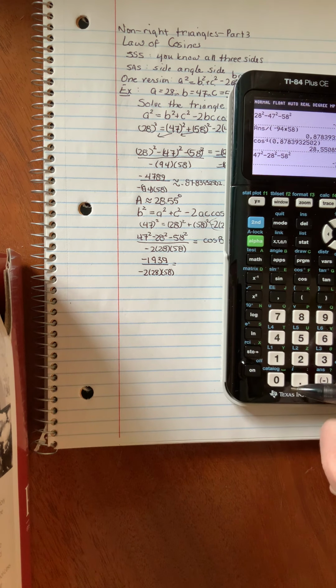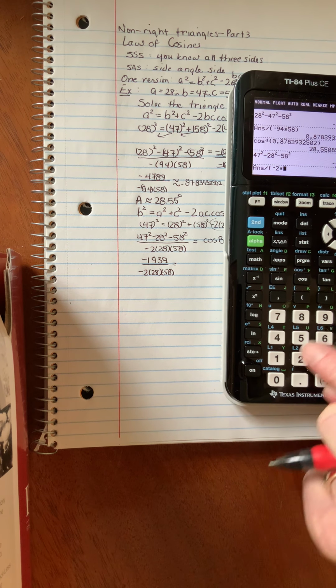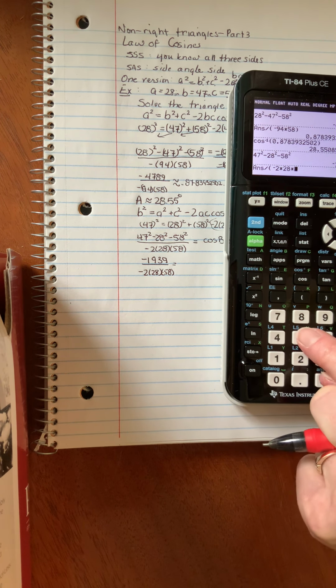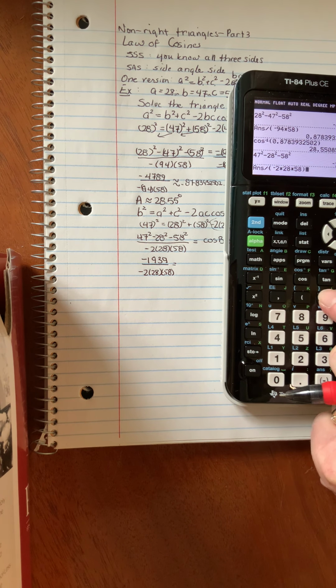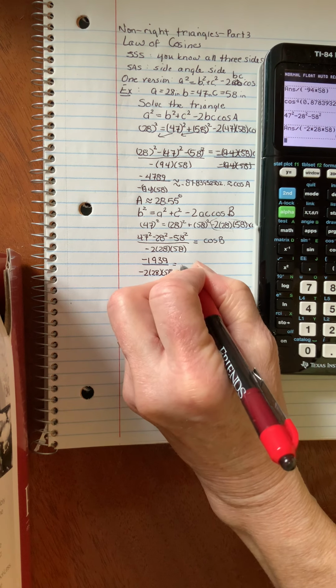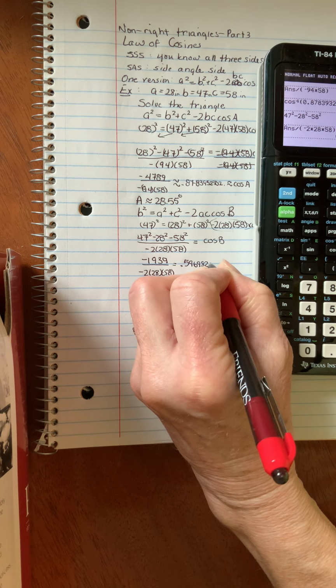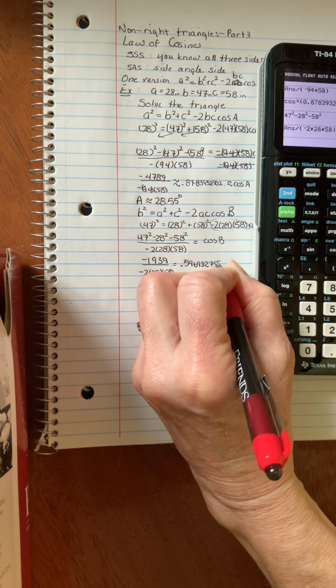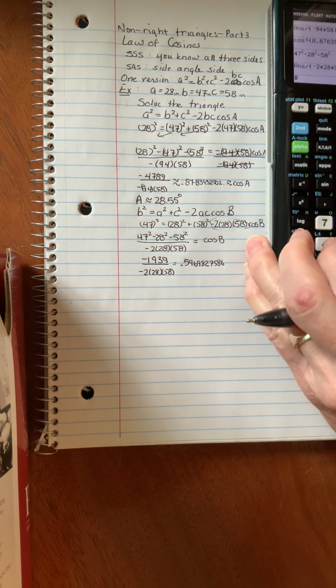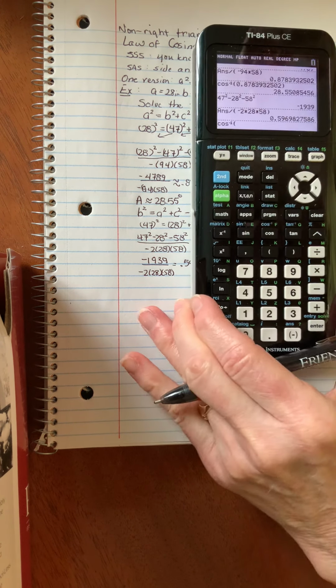So divide by, I've got to put these in parentheses: minus 2 times 28 times 58, close parentheses. So I've got 0.5969827586. So if I want to find B, I've got to find the inverse cosine.